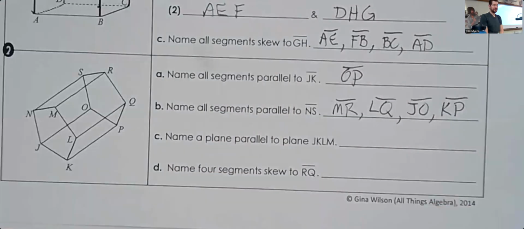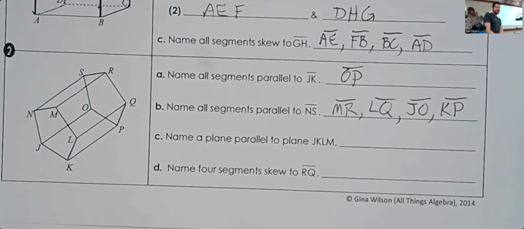KP. There we go. So the segments parallel to NS would be MR, LQ, JO, and KP, because those are all going from basically the front to the back of one pentagon back to the other. So those 5 all the way around would be parallel to one another, because they're all heading in the same direction. And even though they might not really look like it, they are all coplanar.